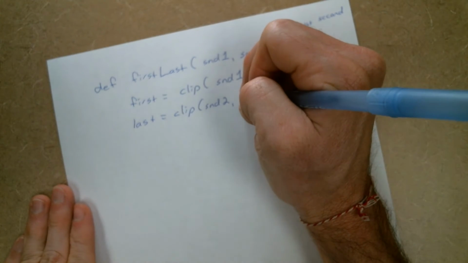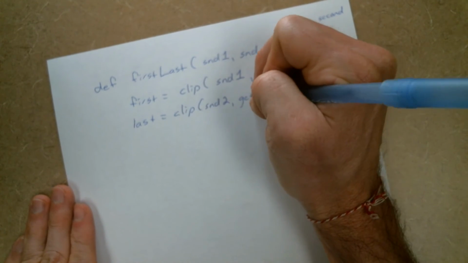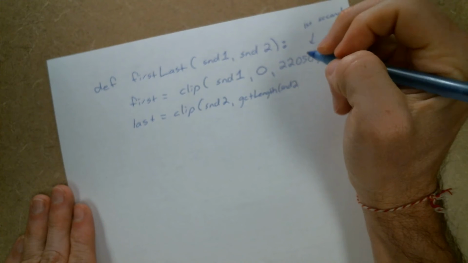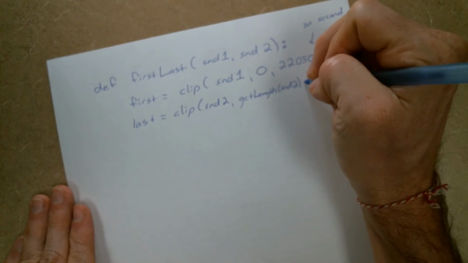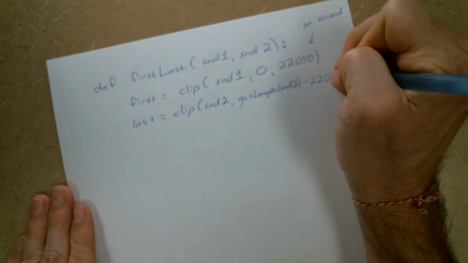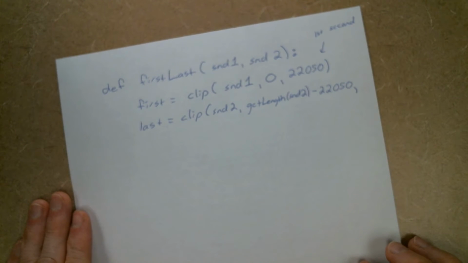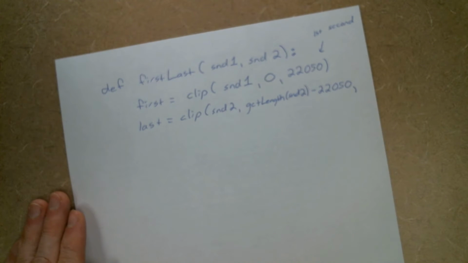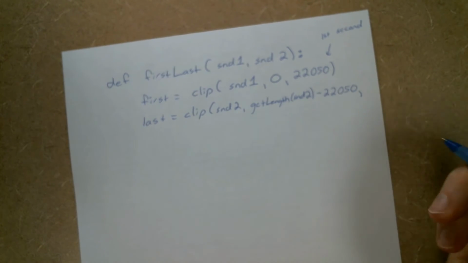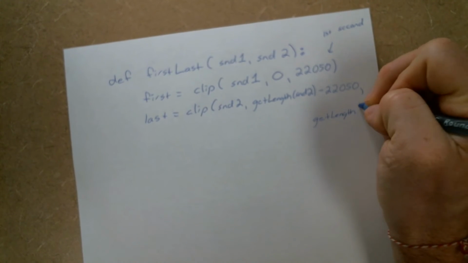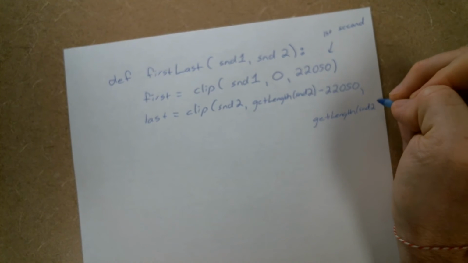So the start is get length of sound 2, slid back by subtracting 22,050, and then we end at the end of the clip, which is get length of sound 2.